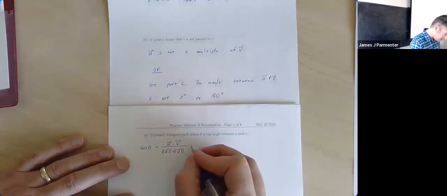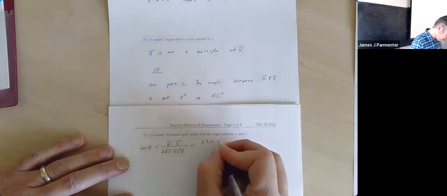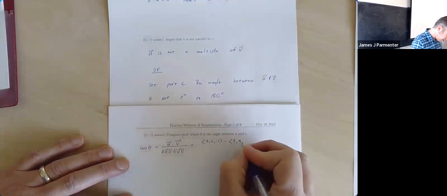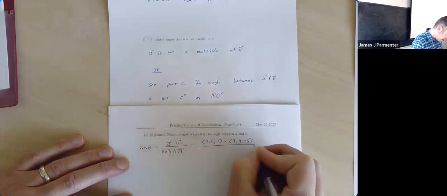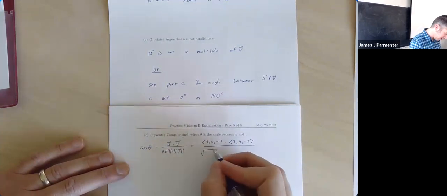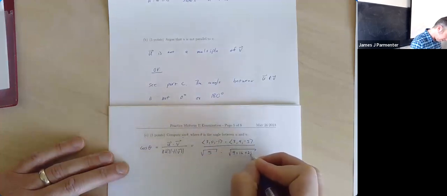Okay, so u is 2, 0, -1, dotted with v, which is 3, 4, -5, divided by their magnitudes multiplied together. The magnitude of u is the square root of 4 plus 0 plus 1. And the magnitude of v is the square root of 9 plus 16 plus 25.